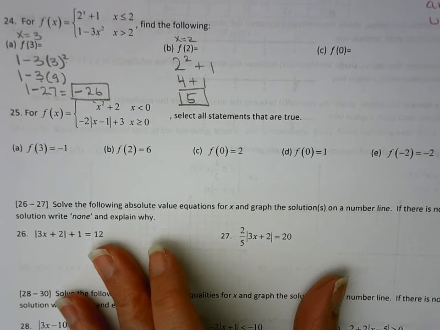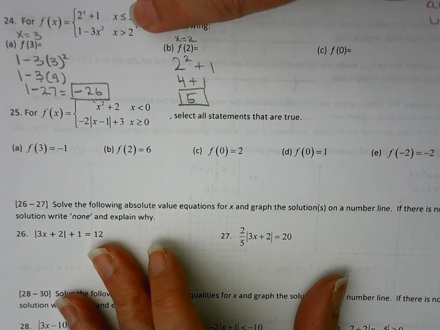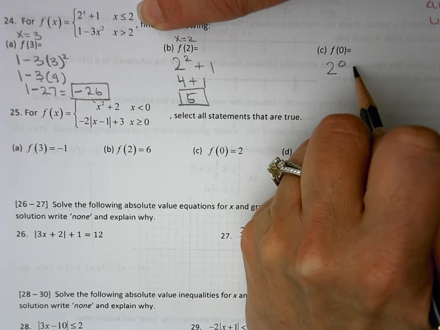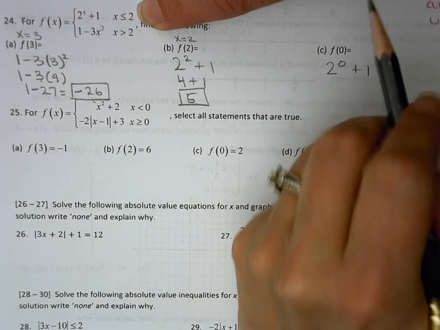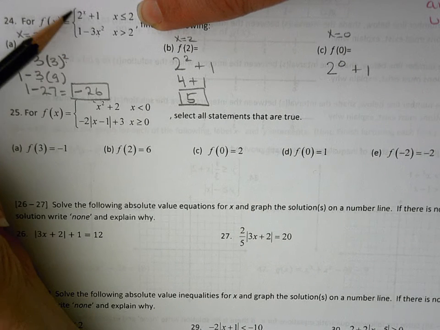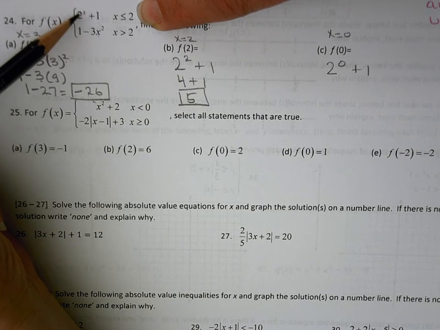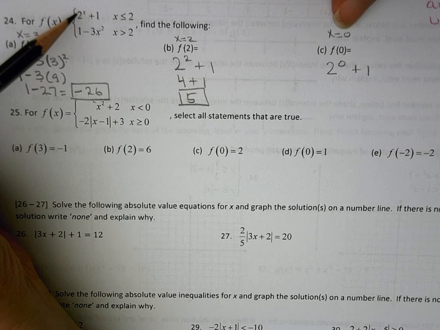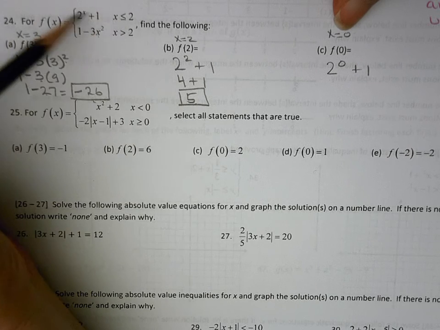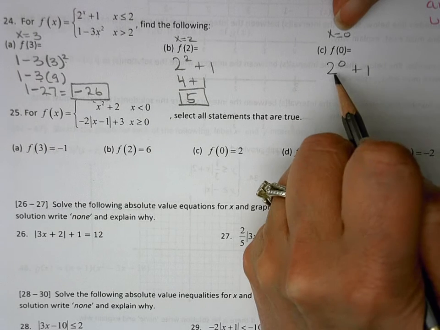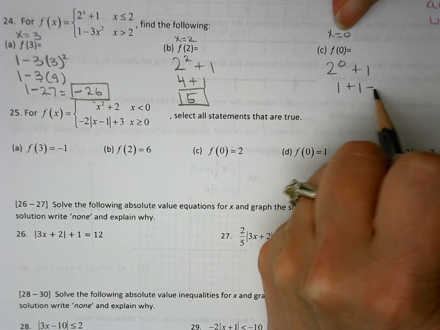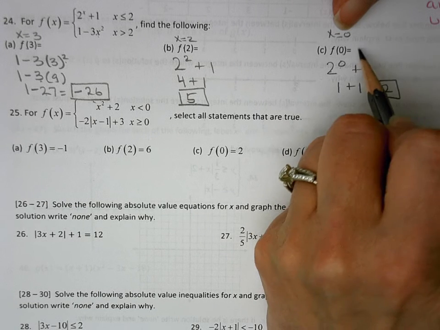So again, I have to decide, do I use the top or the bottom equation? So I'm going to use the top equation and replace x with a 0. So my x is equal to 0, right? So I want to replace this x with 0, and I'm choosing the top equation because the x I have is less than or equal to 2. So my x is smaller than 2, so I want to use the top equation. So anything to the 0 power, so 2 to the 0 is 1, and then 1 plus 1 is 2. So then f of 0 is equal to 2.